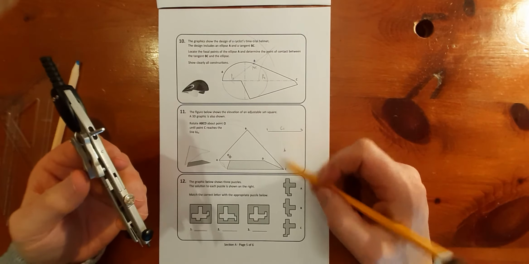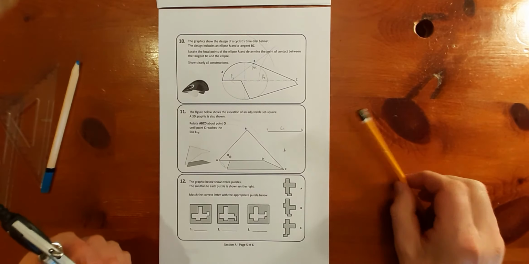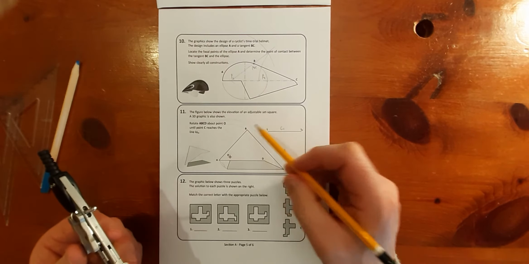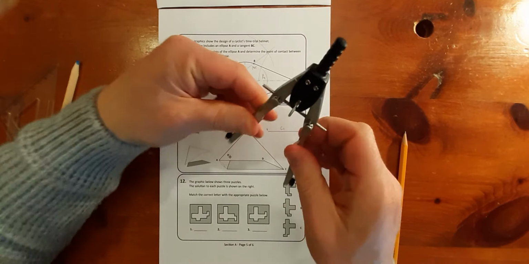Now, all about true lengths after this. We know the true length from C to B. Okay, so let's set our compass to that.